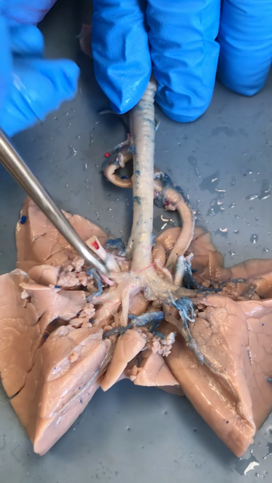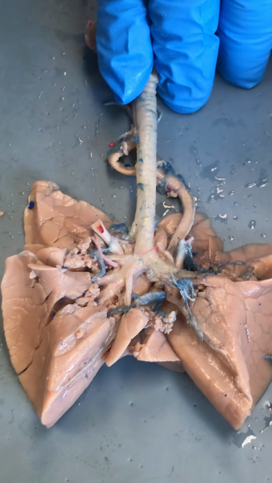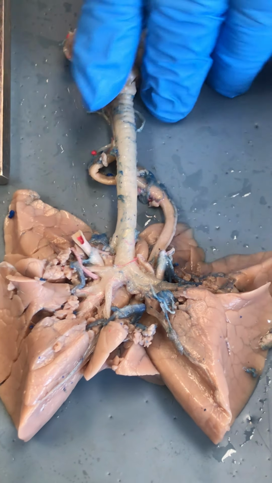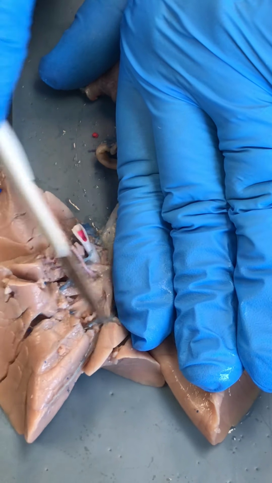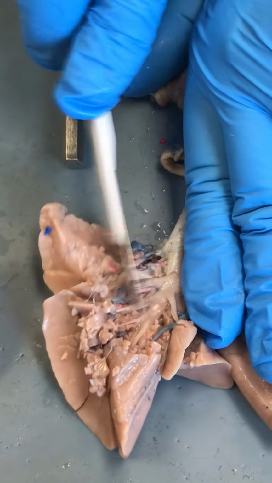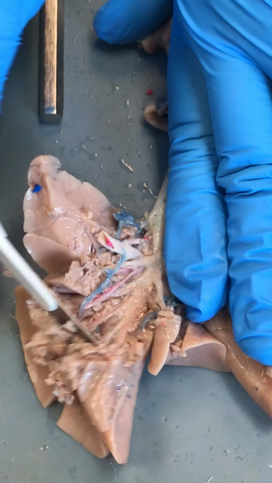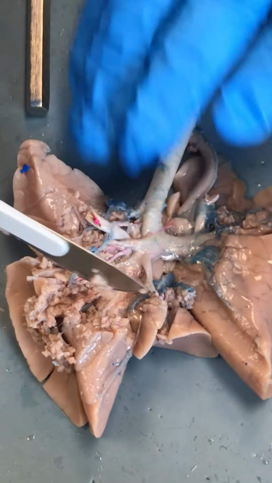Once it divides, it's going to divide into the secondary bronchi. And there's a few more secondary bronchi here than in the human. So if we shave back parts of the lungs, we can start to identify more of the branches of the bronchi here, right?